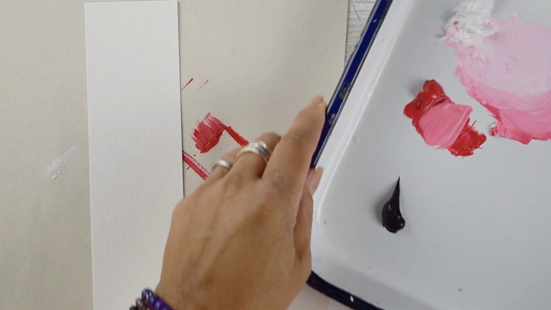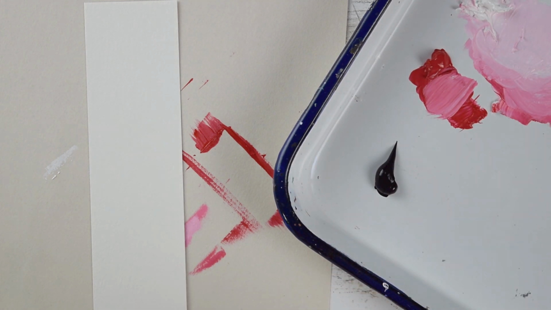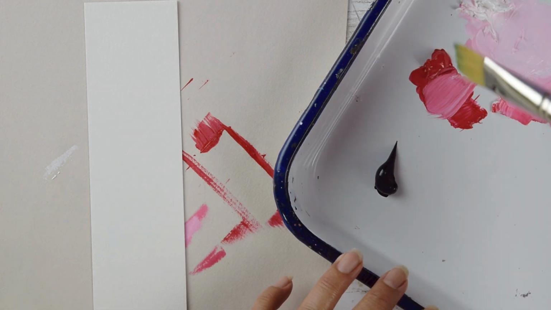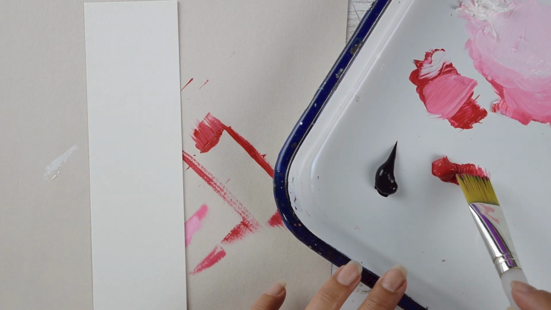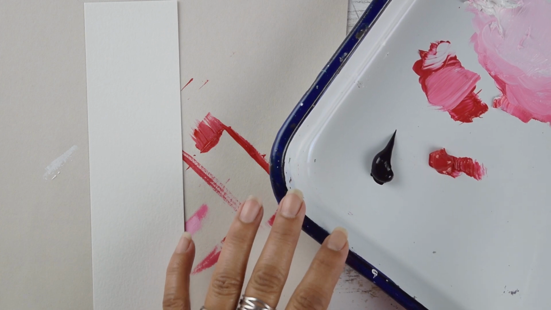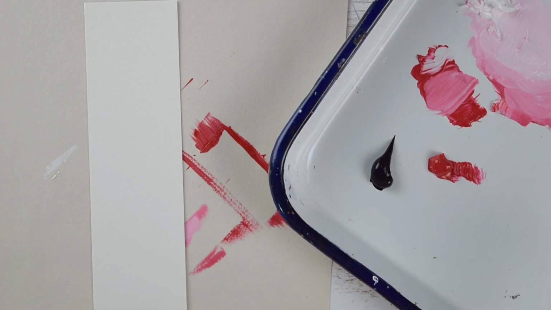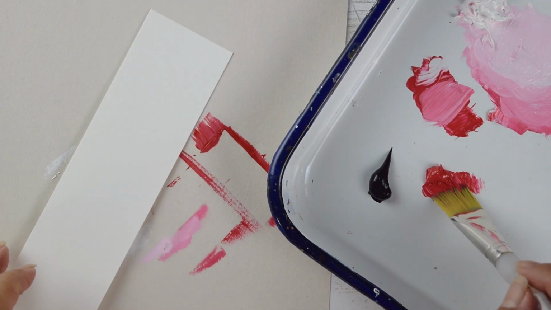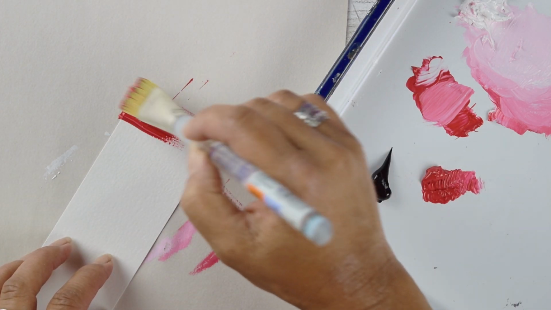So we want to make sure that we get a new brush or a clean brush, and really I'm going to actually move this red here so that that doesn't get any white. Okay, so start out by doing a swatch of red.